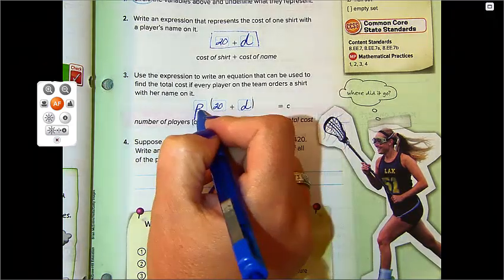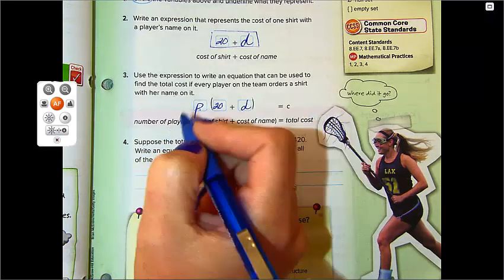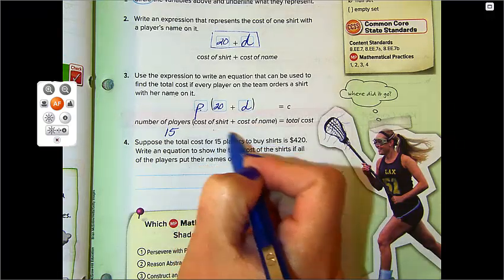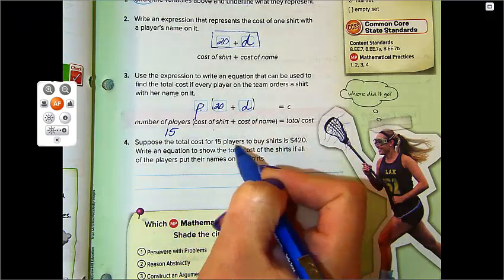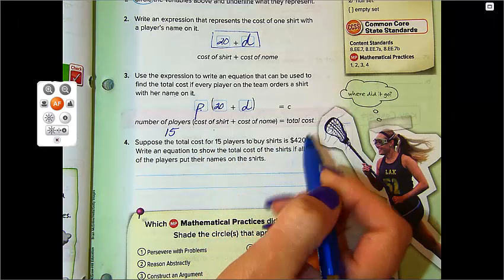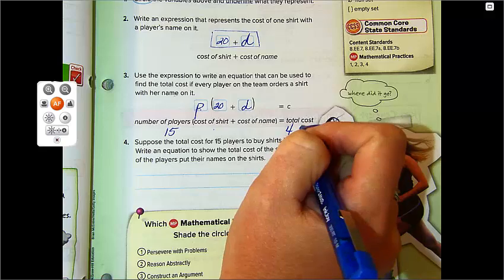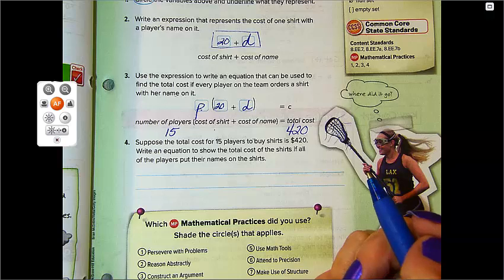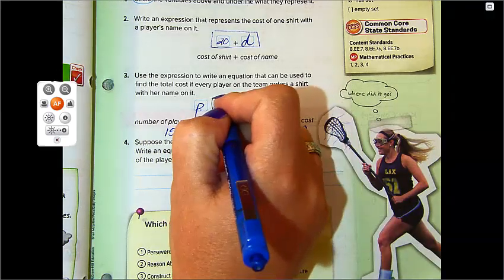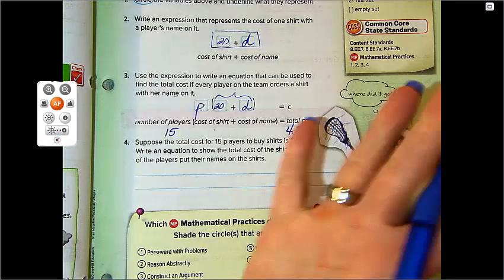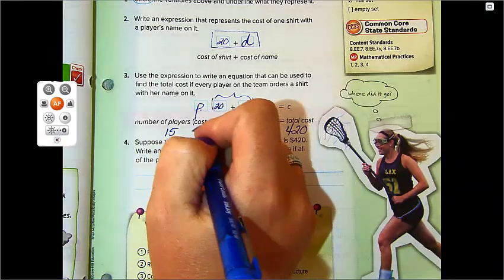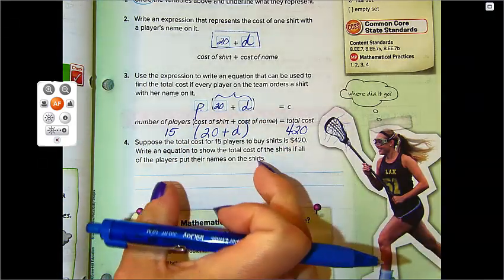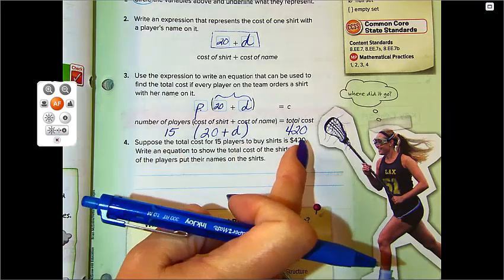Okay? So suppose the total cost for 15 players. So now we know P. It says that P, the number of players, is 15. And they bought the shirt plus their name on it, and the total cost for 15 players to buy the shirt is $420. So this becomes $420. Okay? We still don't know how much it costs to put their name on the shirt. So this part is still an unknown. We don't know what the cost to put their name on the shirt is. But we know now that we have 15 players doing that, and that when we add those together, we get $420.